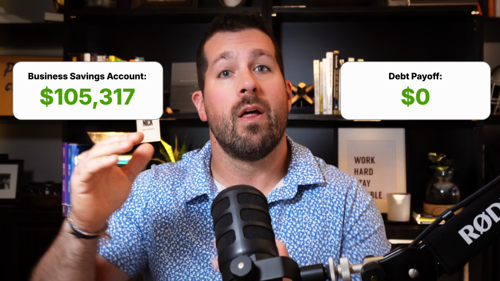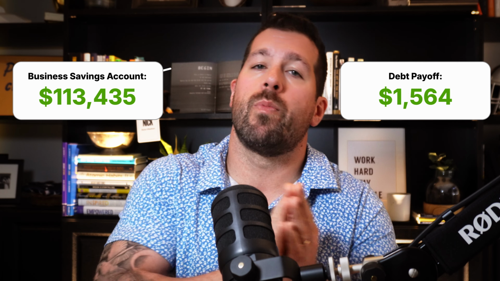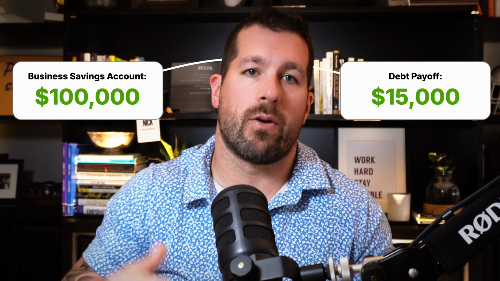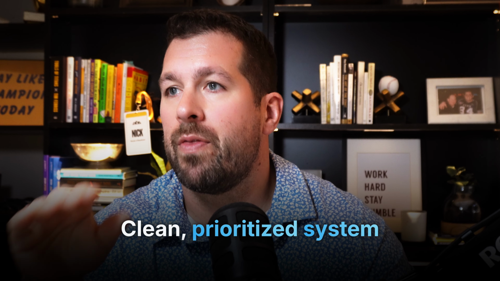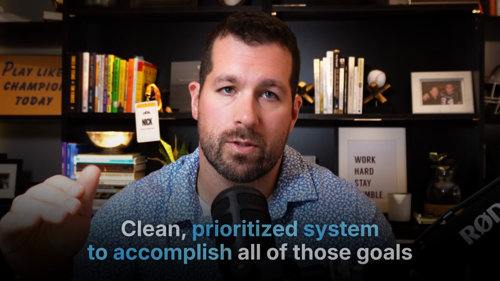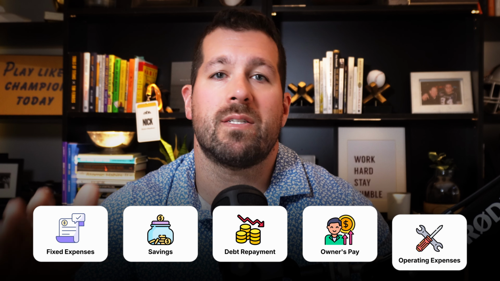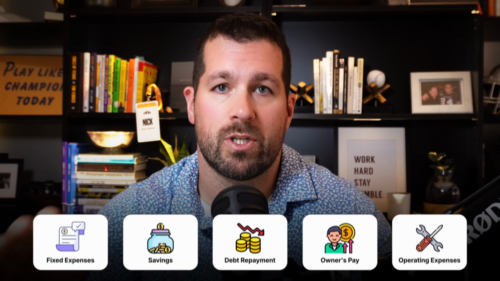And so now we're going to continue to be putting money into that business savings account until it reaches the $100,000 threshold, at which point the money that was going into that account is now being put towards the debt to further accelerate that debt payoff. And this gives us a clean, prioritized system that allows us to accomplish all of those goals. The fixed expenses and the savings goal get funded first. The debt's going to be reduced consistently, the owner gets paid on time, and the rest is left for our operating expenses, which gives us that natural constraint to watch for profitability.